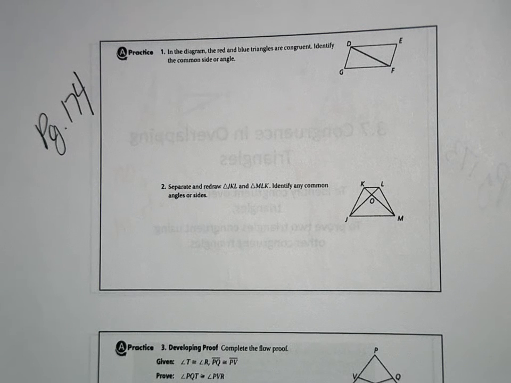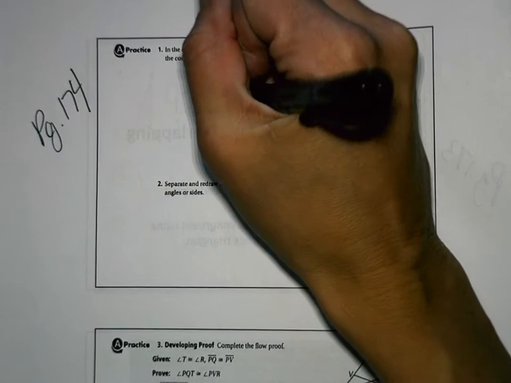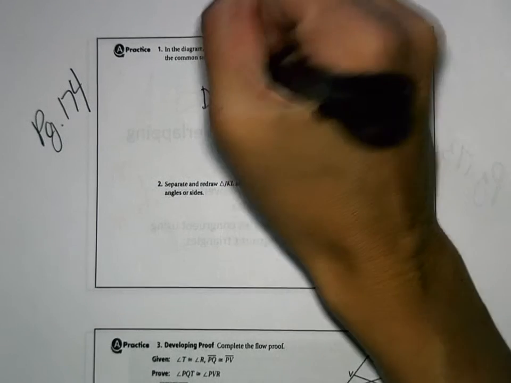So now in your groups, discuss it. Okay, so not too bad. DF is correct. They share that common side. Do we need to separate that one? No, but you could, right?